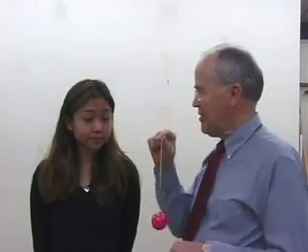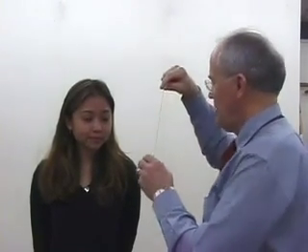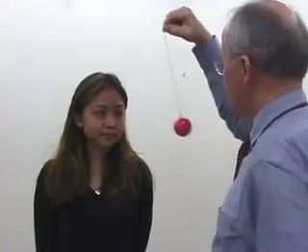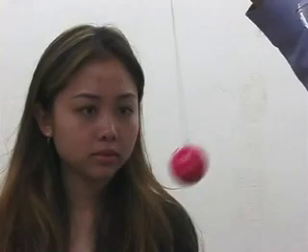I like to do a handheld Marsden ball as well, because I can observe the eye movements a little more easily. Okay, you ready? Nice. Very nice. And let's go this way. Looks nice and smooth.